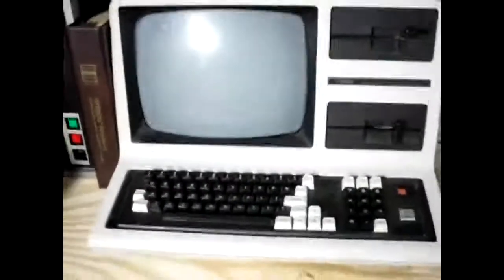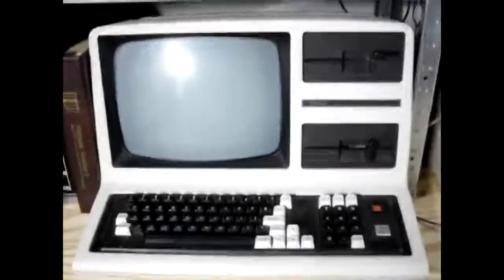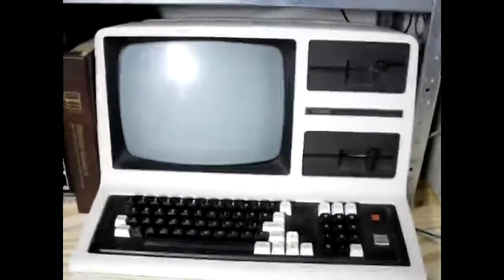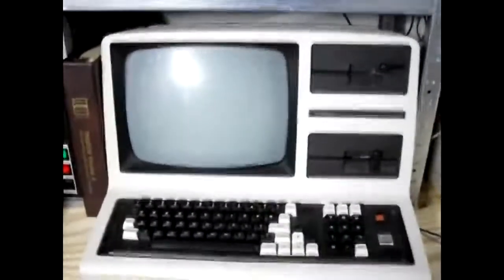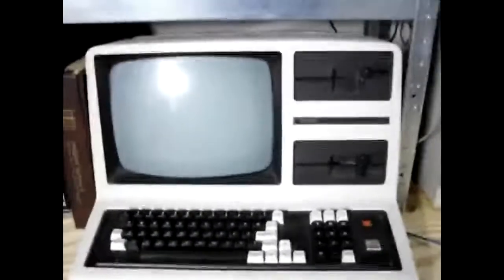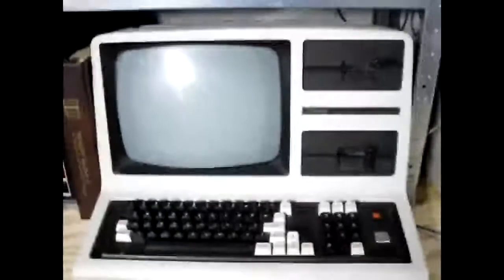With LDOS I can load up an operating system, I can format blank disks, I can run BASIC, I can type in programs in BASIC, I can save them, but I can't use any of the library of available software that was made for the TRS-80.